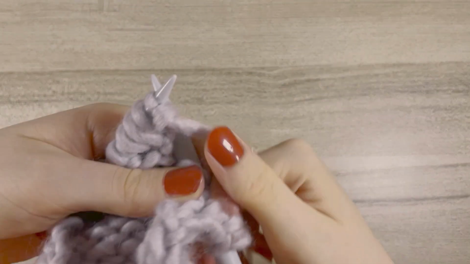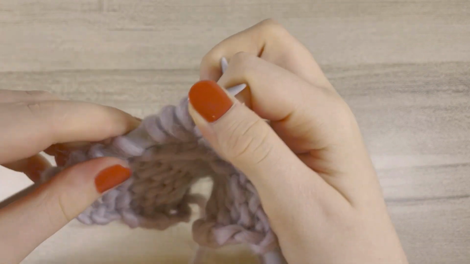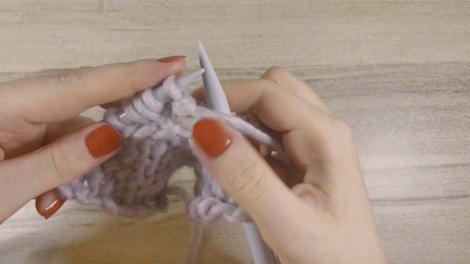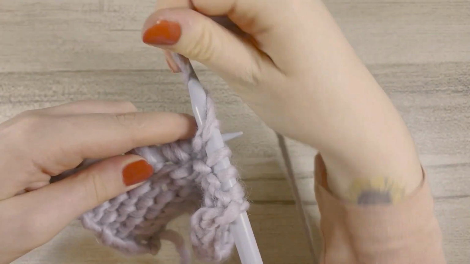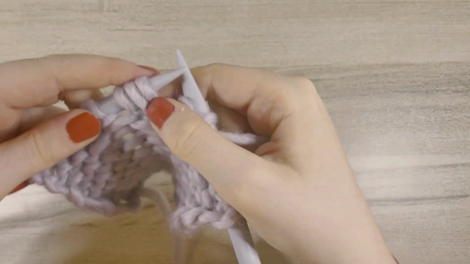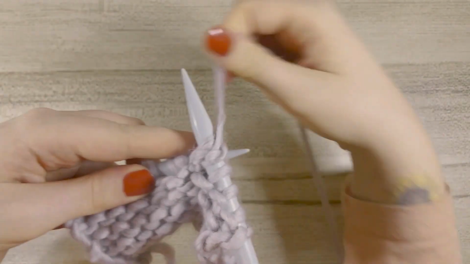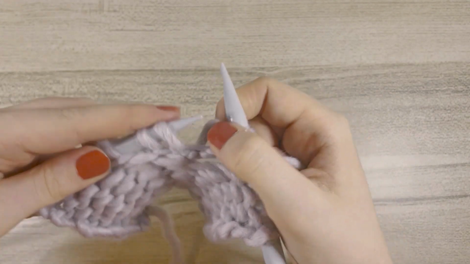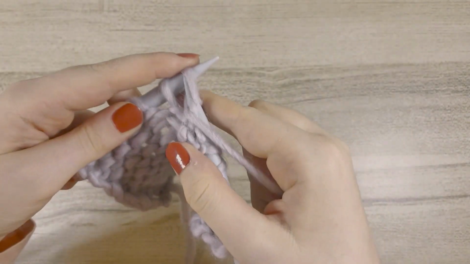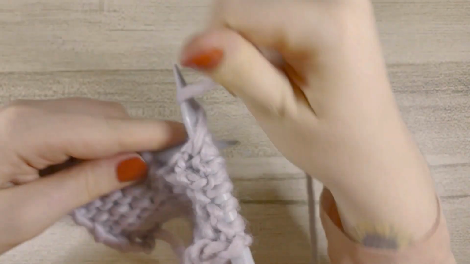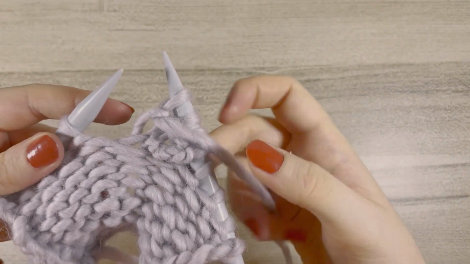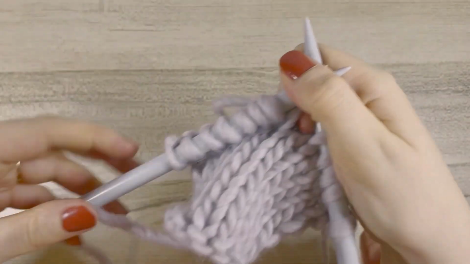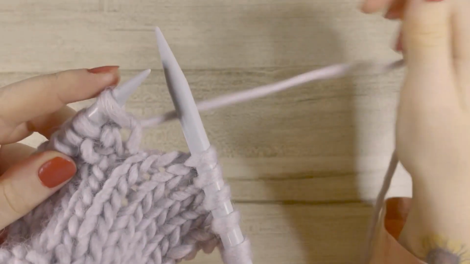So I'm now on the back of my work, and what I'm going to do is just purl these 4 stitches. So purl 1, purl 2, 3 and 4. Then I'm going to turn my work again. So now I'm back on the right side of my work.